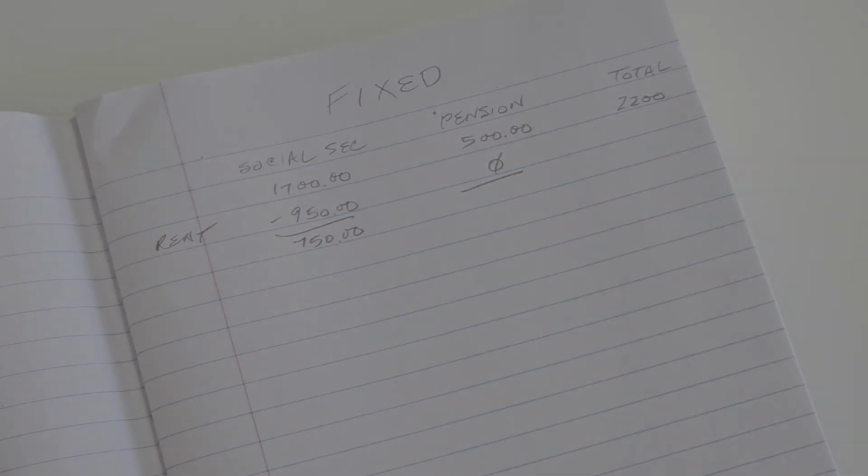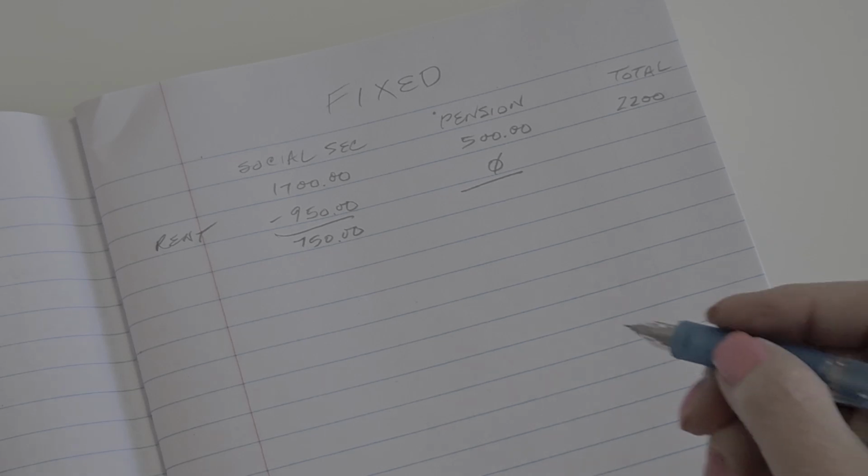How do I know this? Because no, I'm not that smart. I have a cheat sheet on the side.